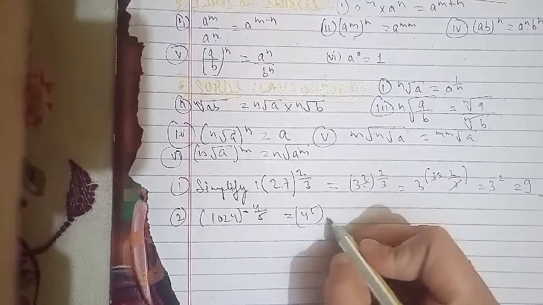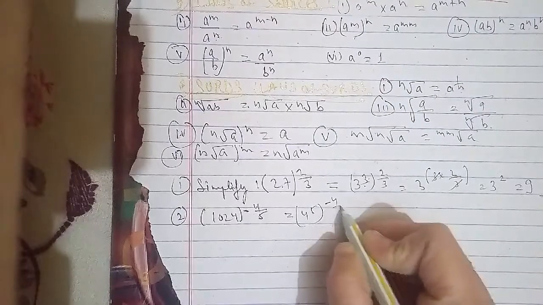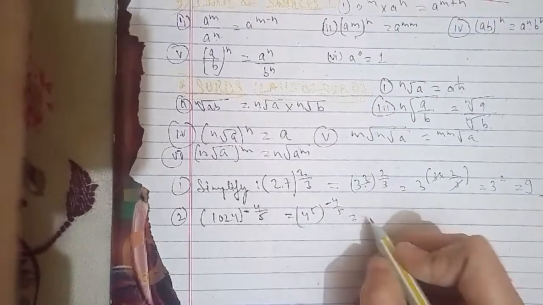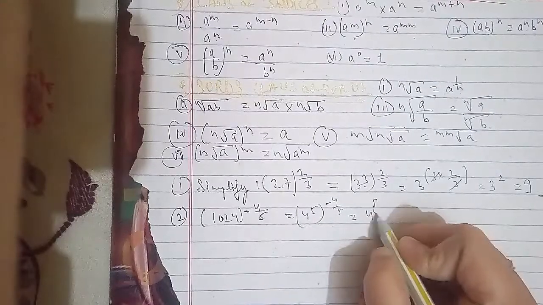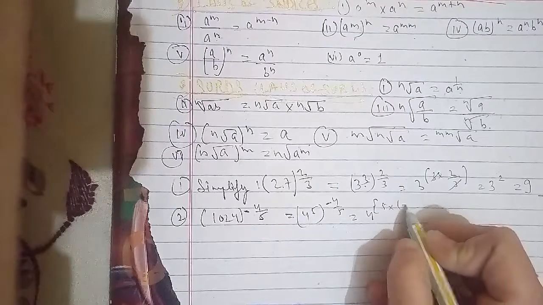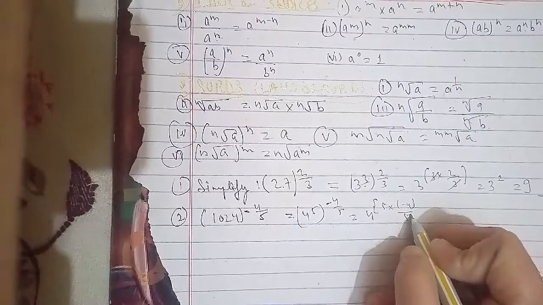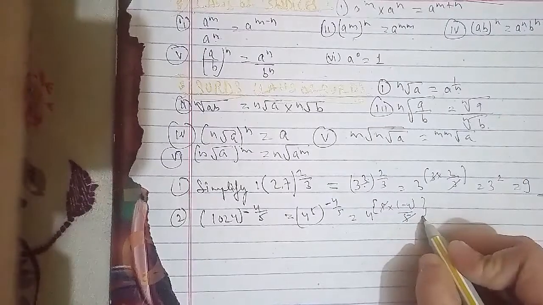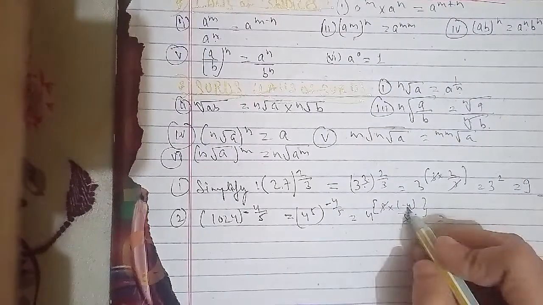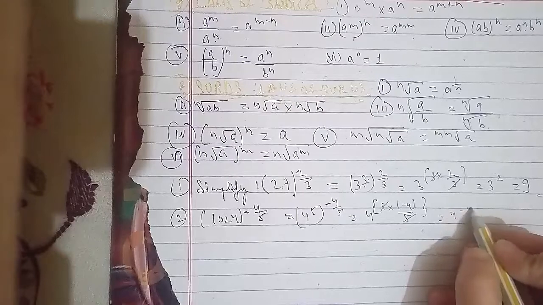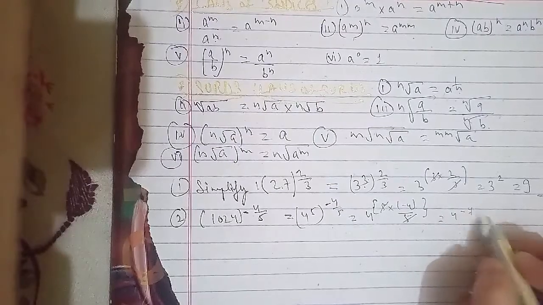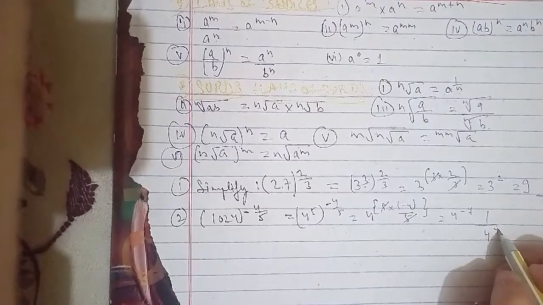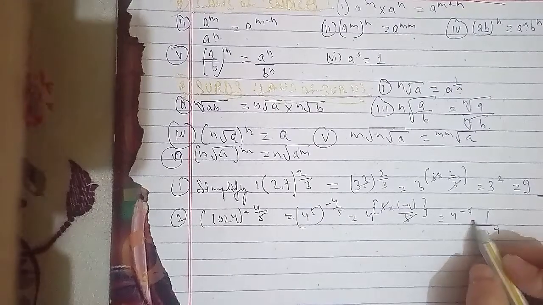Minus 4, when we solve it, will be 1 upon 4 to the power 4. 4 4s are 16, 16 4s are 64, 64 4s are 256. So 1 upon 256. That will be the right answer for this particular question here. Now we'll go ahead with another one that we have to talk about, this being the third question of the session as well.